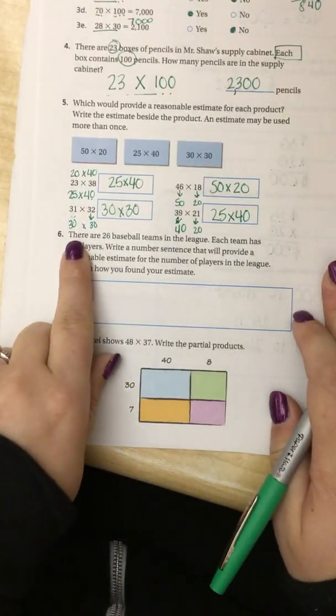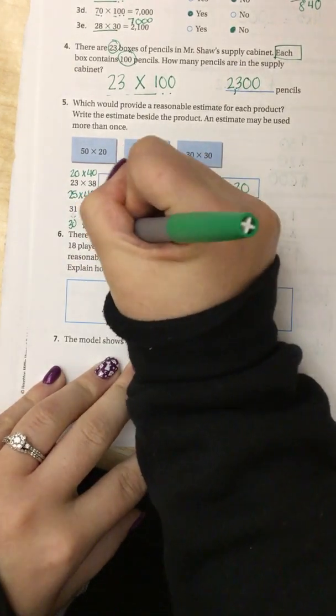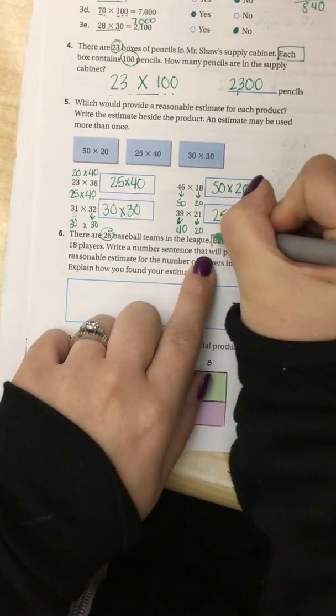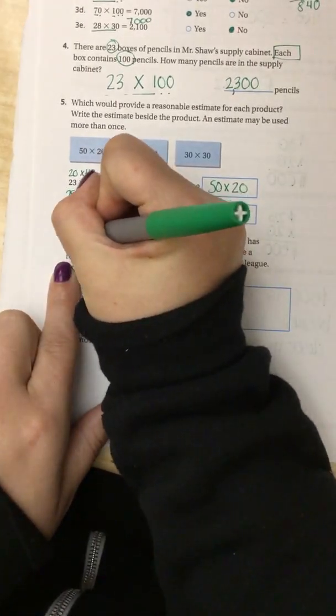All right, the next one, number 6. There are 26 baseball teams in the league. Each team has 18 players.